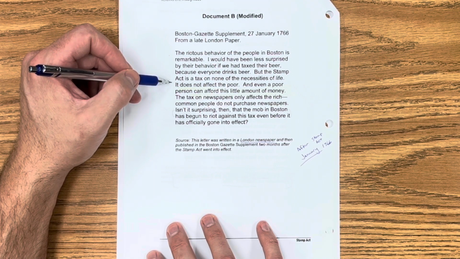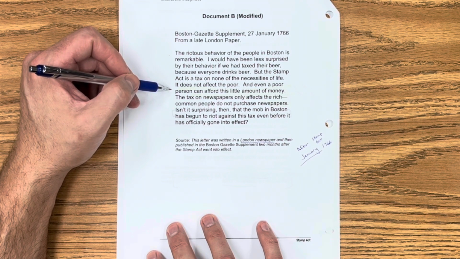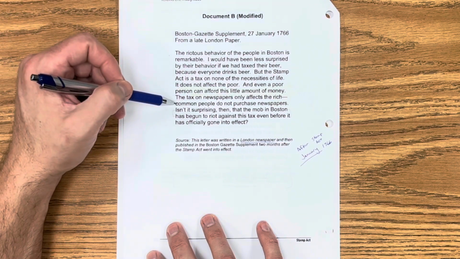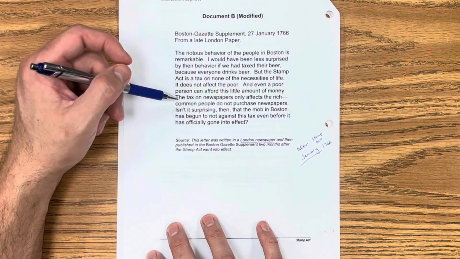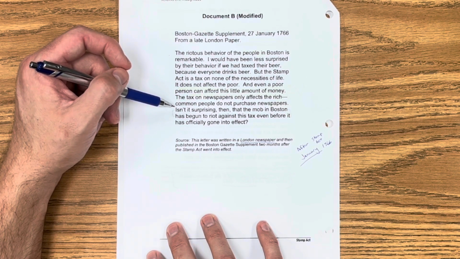It does not affect the poor, and even a poor person can afford this little amount of money. The tax on newspapers only affects the rich. Common people do not purchase newspapers. Isn't it surprising then that the mob in Boston has begun to riot against this tax even before it has officially gone into effect?